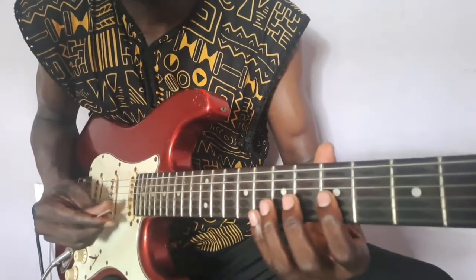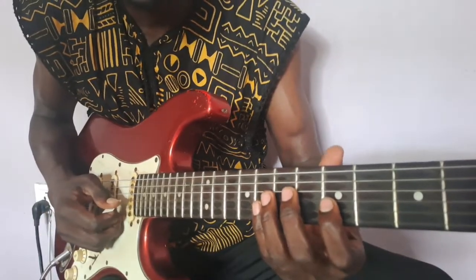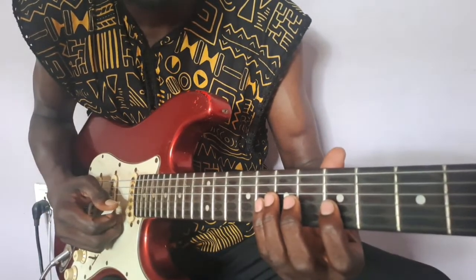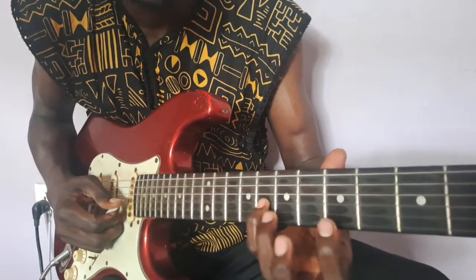So we hear B.B. King playing these types of licks using the blues scale and the pentatonic minor scale, creating that.